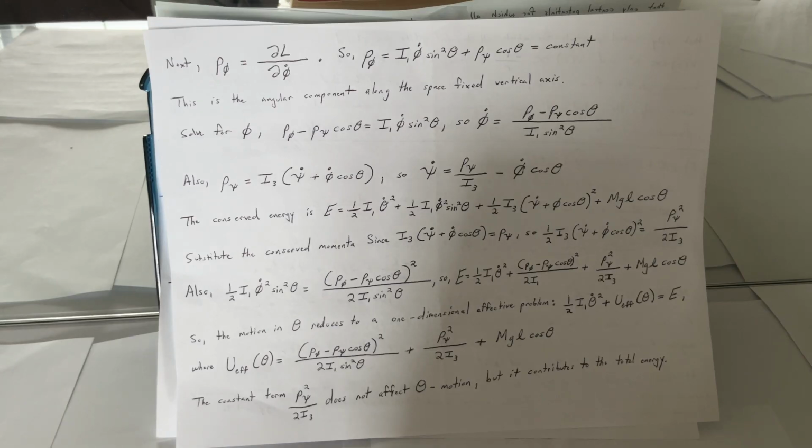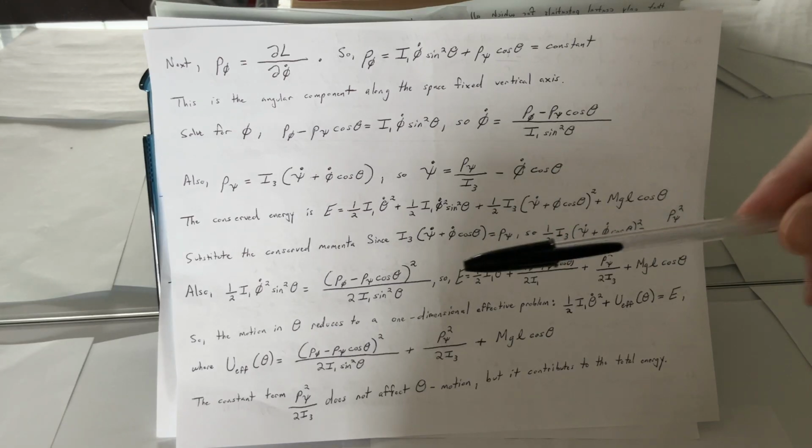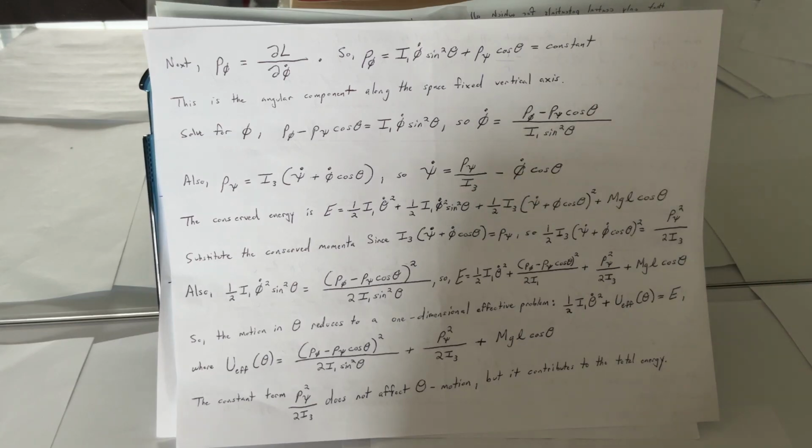And the conserved energy here is E equals 1/2 I sub 1 theta dot squared plus 1/2 I sub 1 phi dot squared sine squared theta plus 1/2 I sub 3 times the quantity psi dot plus phi dot cosine theta, that quantity squared, and then adding mgl cosine theta.